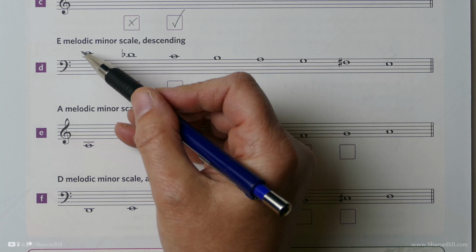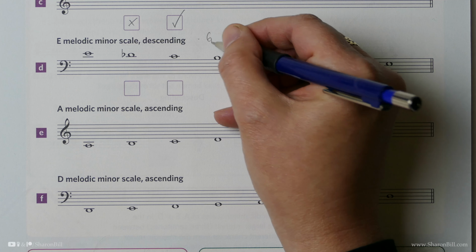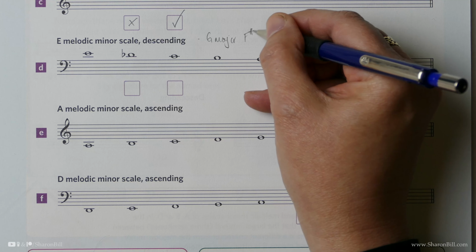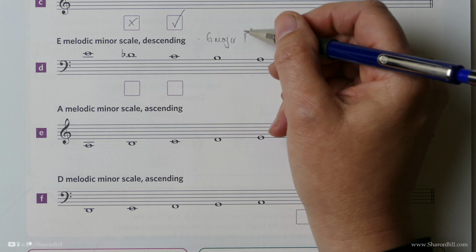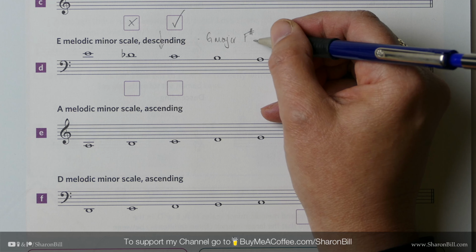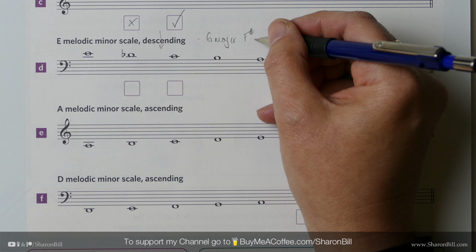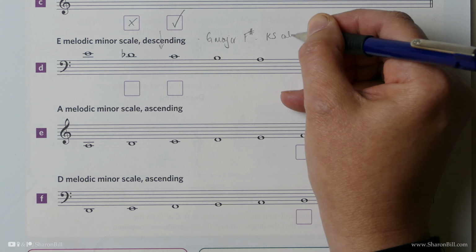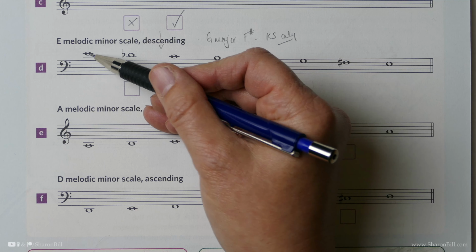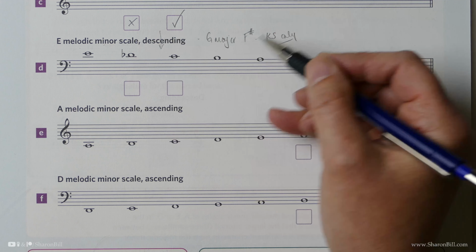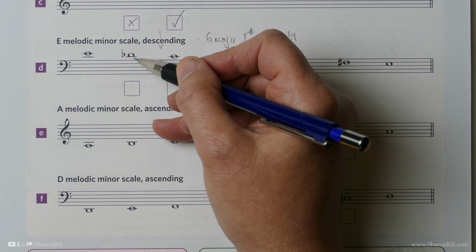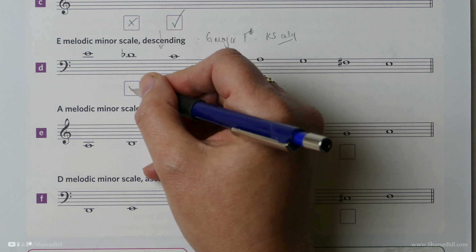So let's think about this. E minor is related to G major, and so it would have F sharp present as a key signature or added as an accidental. Now the descending version has no raised anything else. It's just the key signature only in the descending form. And so here we have an E. Here we have a D flat. Well, that makes no sense at all. What we've actually got here is a flattened 7th, which means nothing at all. So that's incorrect.